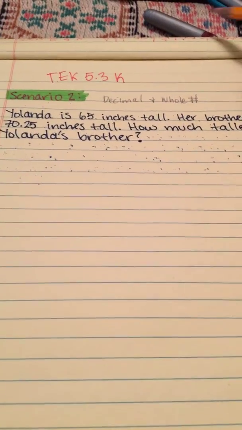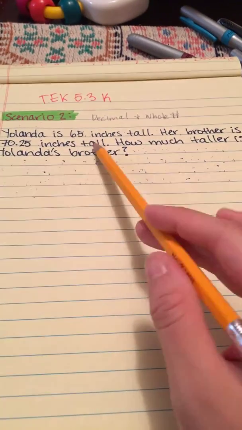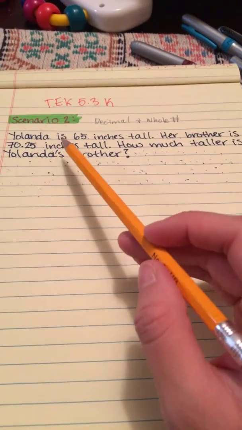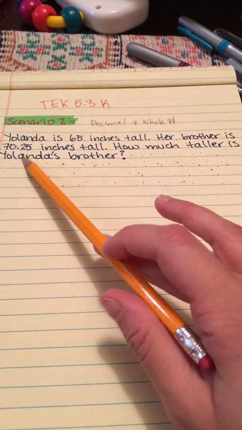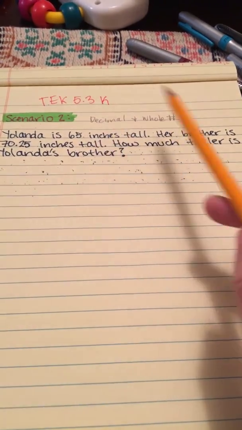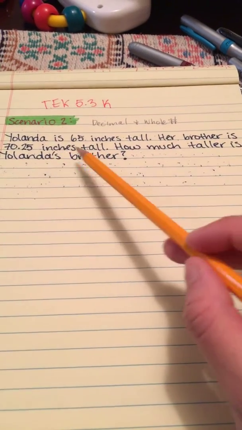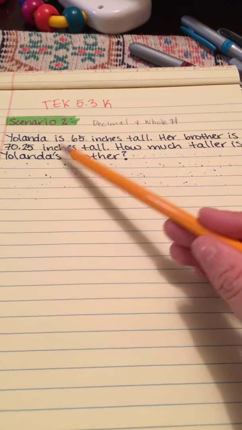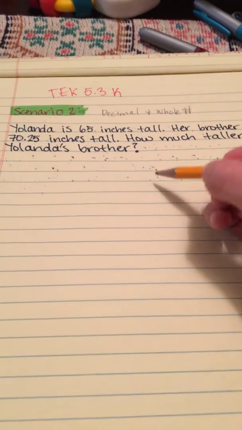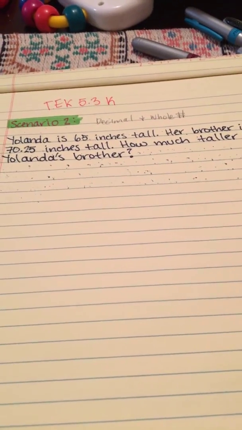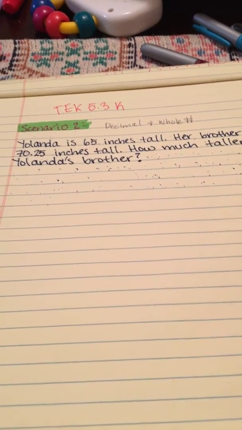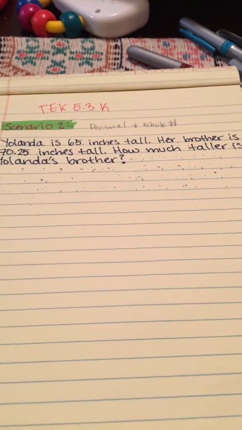Okay, so here's a little example for you. It says Yolanda is 65 inches tall. Her brother is 70.25 inches tall. How much taller is Yolanda's brother? Okay, so in this case, I'm going to be subtracting. And again, regardless that I have a whole number now with a decimal, I have to go ahead and still line up my numbers appropriately.